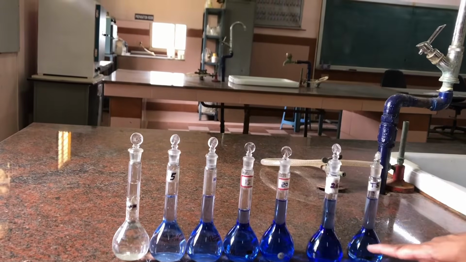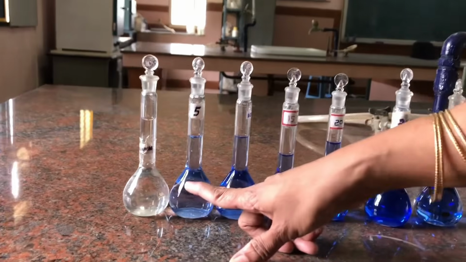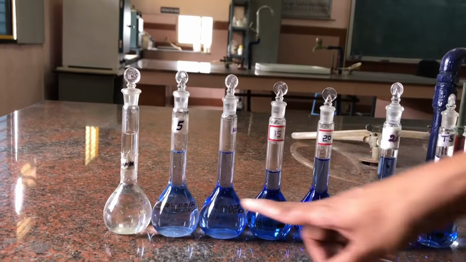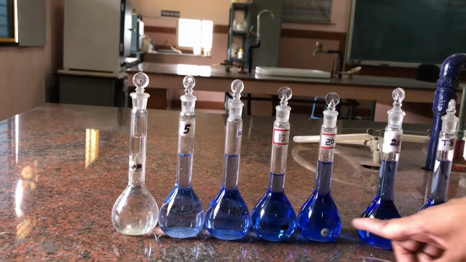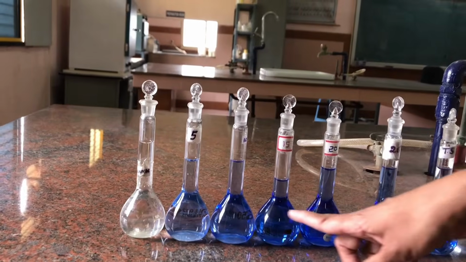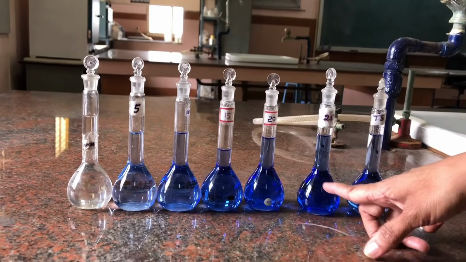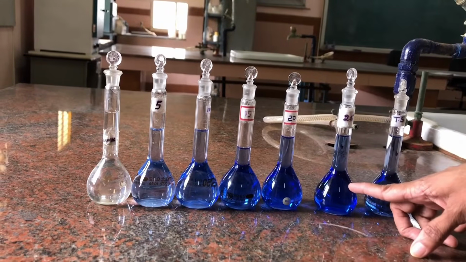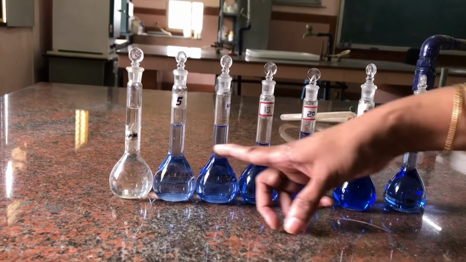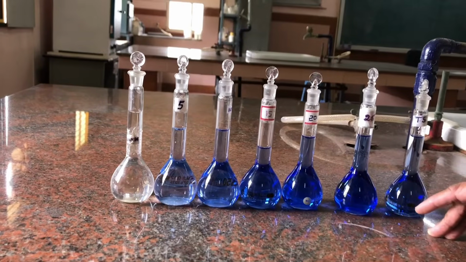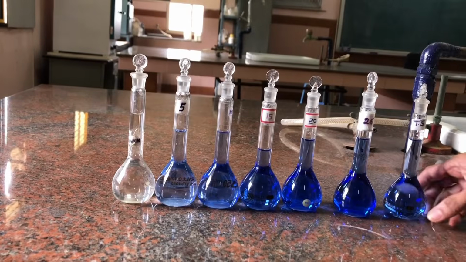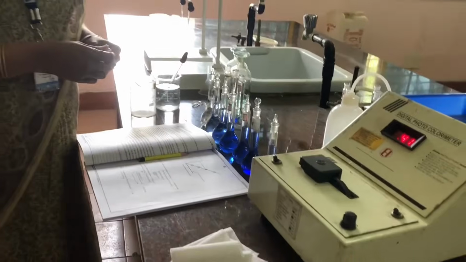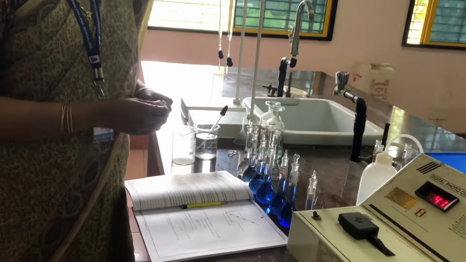If you see the color intensity increasing from 5 to 10 to 15 to 20 to 25, because we have increased the amount of copper sulfate solution. So with increase in the concentration of copper sulfate, the intensity of the color also increases. So this is the first part of your experiment, that is the preparation of standard solutions of cuprous ammonium sulfate. Okay, now coming to the second part of the experiment.